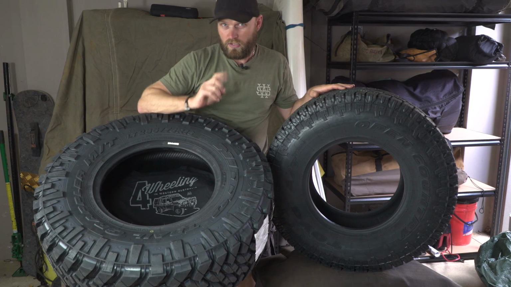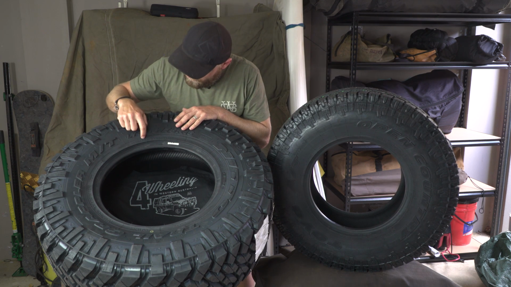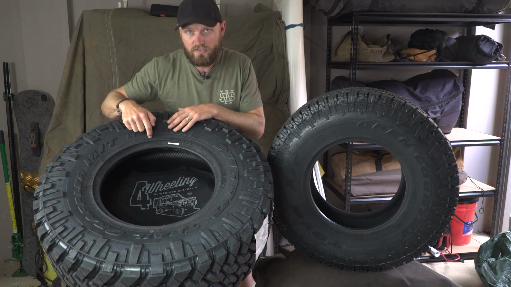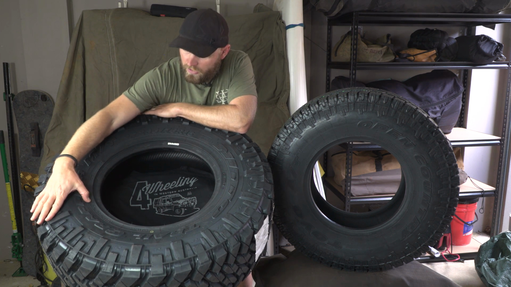And here's how you can actually tell without having to read this, because when you're actually looking for tyres, you can't see this little writing. You don't get to see how many kilograms it can hold. You get this code down here.